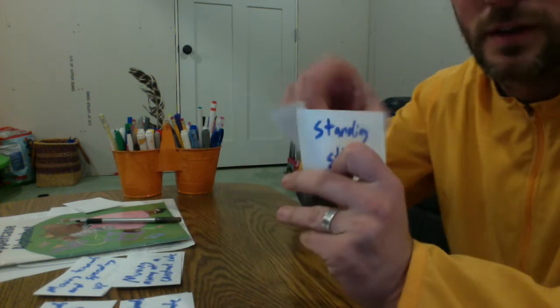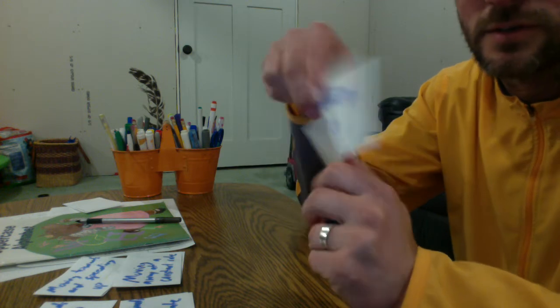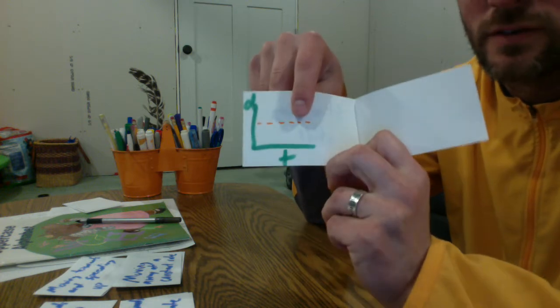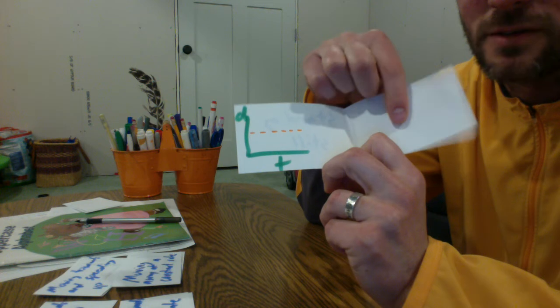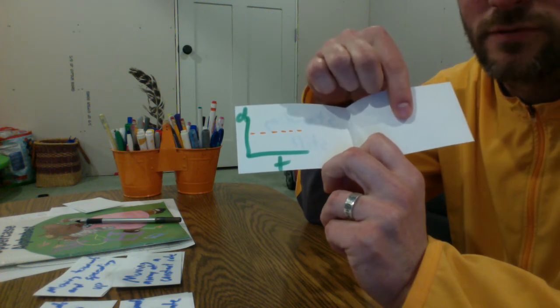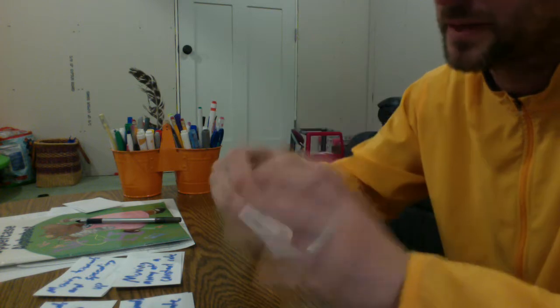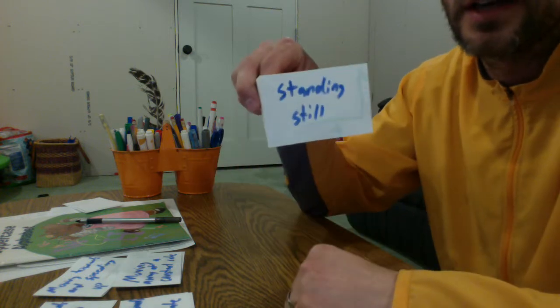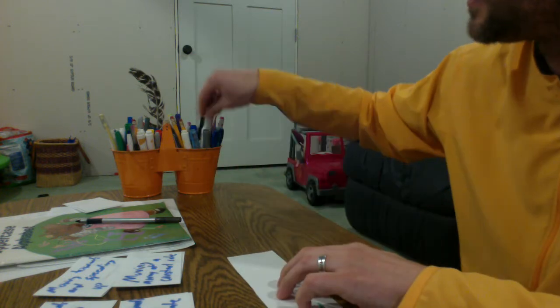So remember, on the front, the words. The inside, first cover, distance time graph. This page is going to be our velocity time graph. So let's get this started. Starting with standing still. Go grab some markers here.